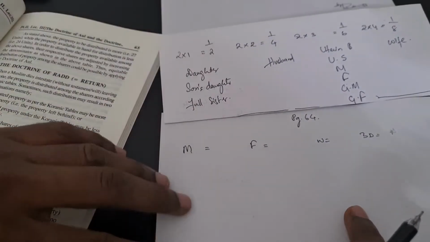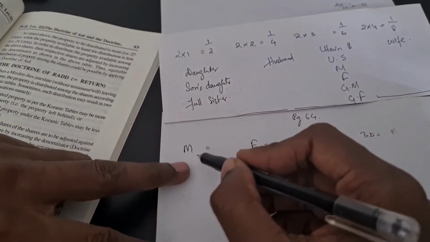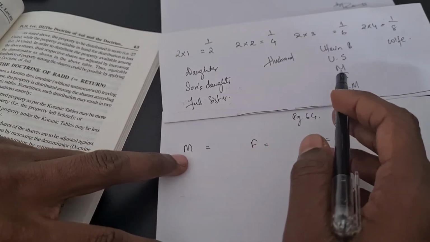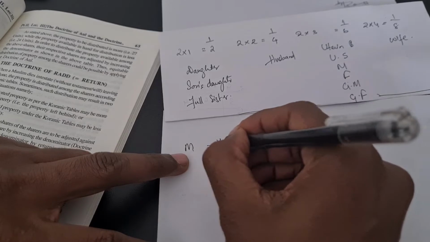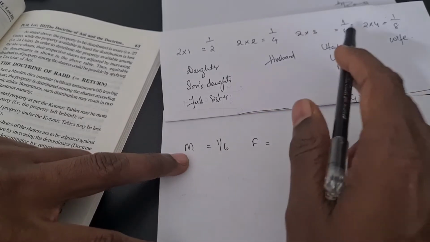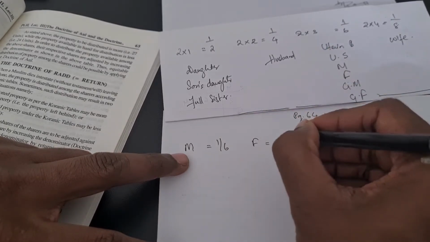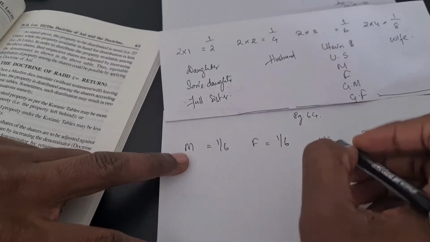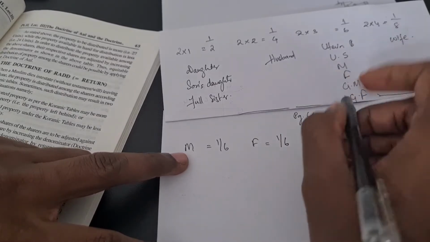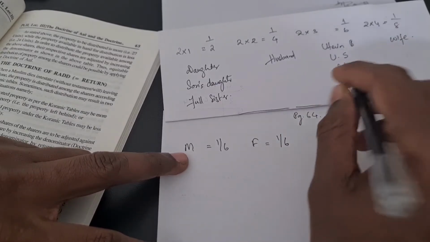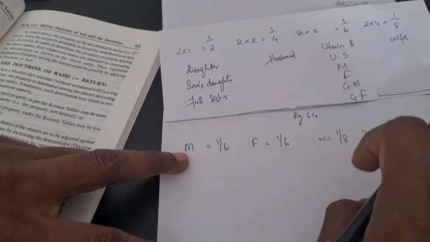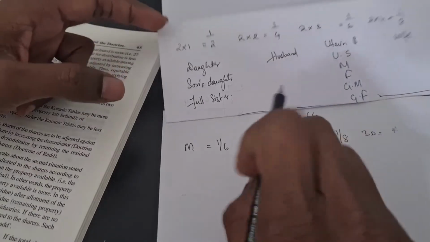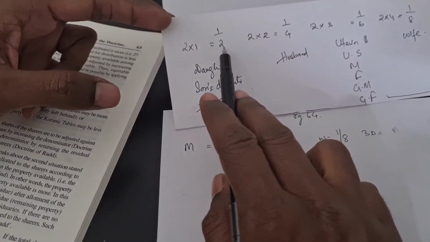Looking at that, if it is a mother, that's 1 by 6. If it is a father, same 1 by 6. If it is a wife, 1 by 8. If it was full sister or daughter, it actually should fall in 1 by 2.